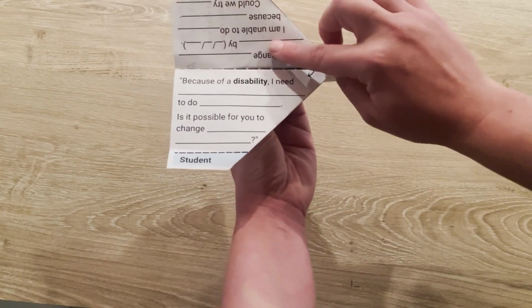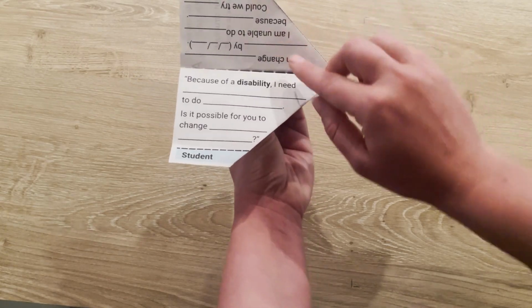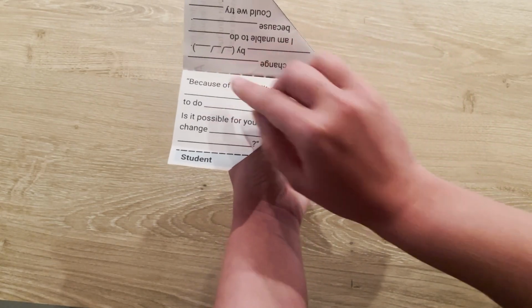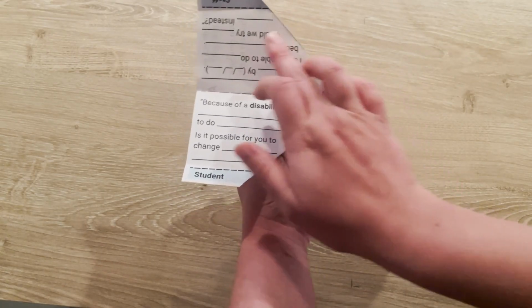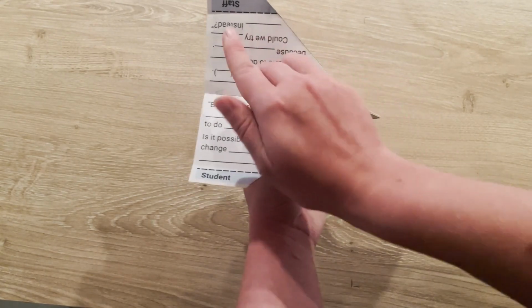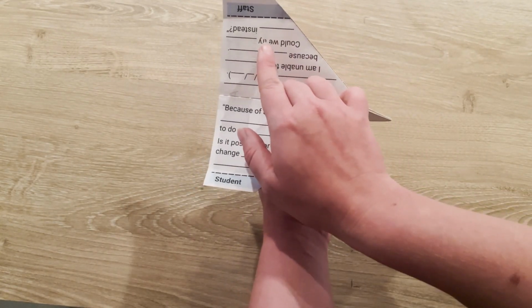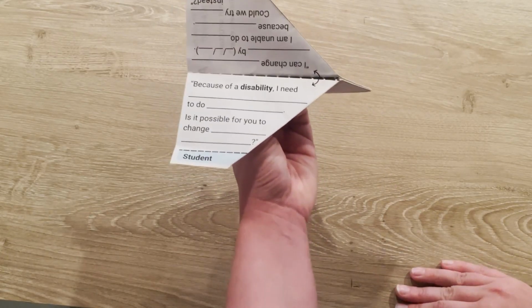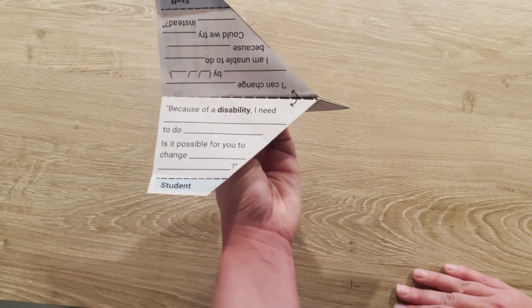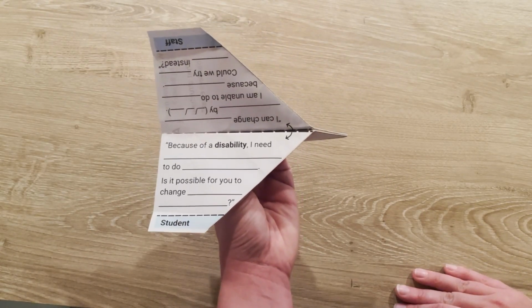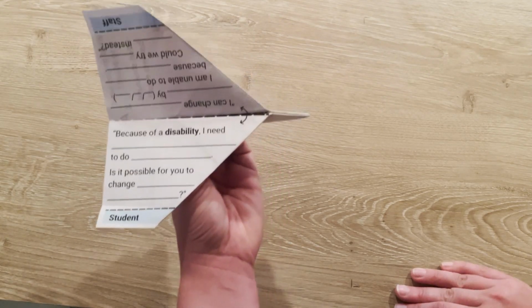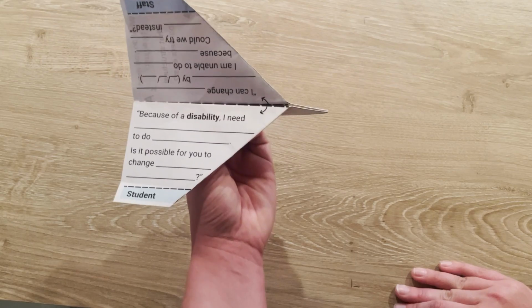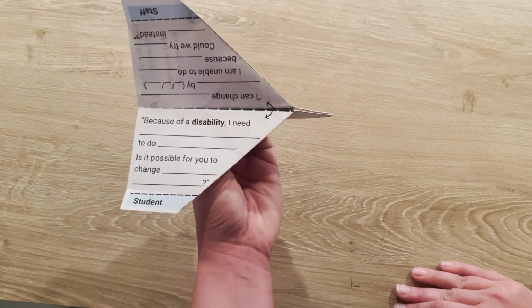The provider's wing reads, "I can change blank by blank date. I am unable to do blank because blank. Could we try blank instead?" Use this script to guide your conversation about reasonable accommodations until you find a mutually agreed on way to increase the student's access to your services.